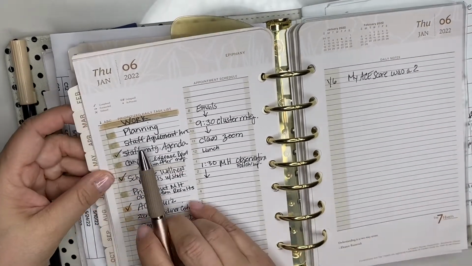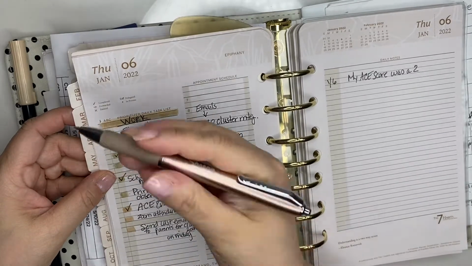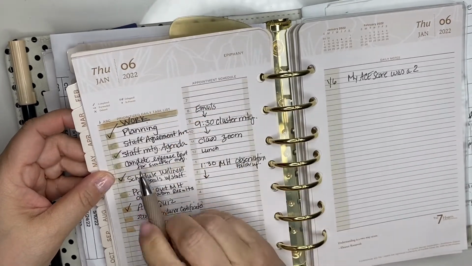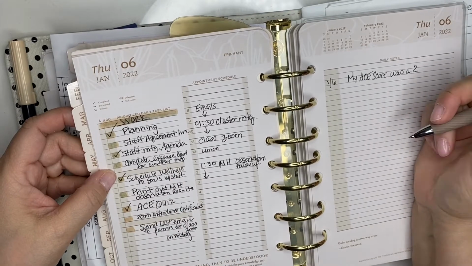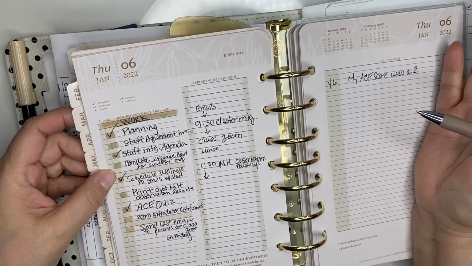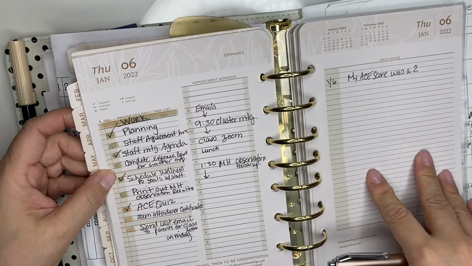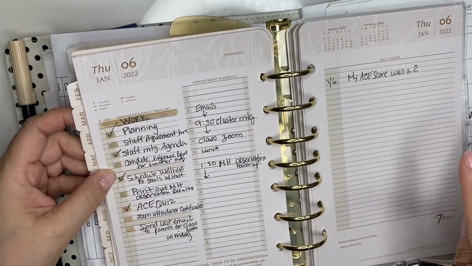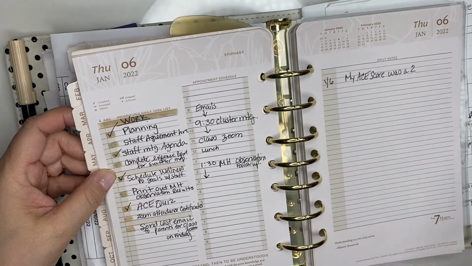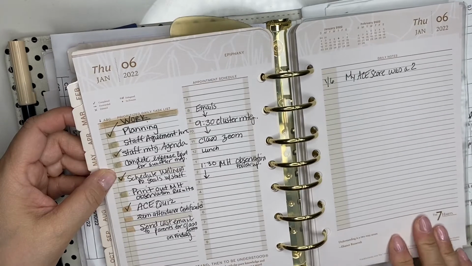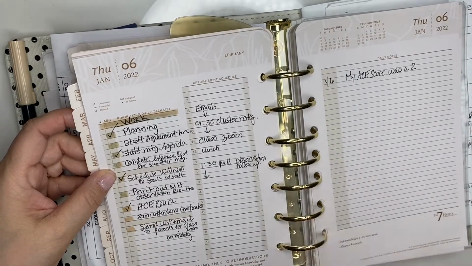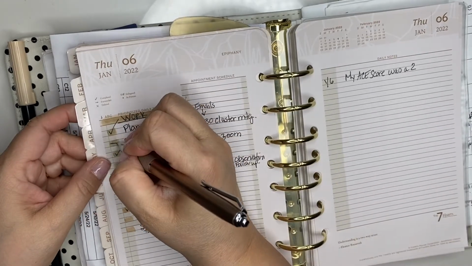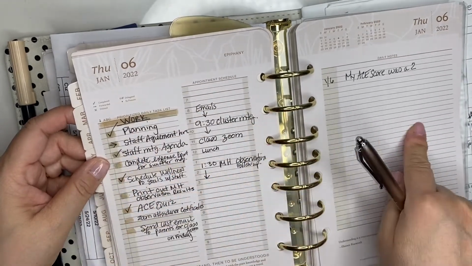So planning, this is what we're doing now. So I'm going to check that off. Staff agreement hours is when my teachers put in their hours. I have a cheat sheet of their agreement hours where I put that information in so we can make sure that by the end of the year they have all their hours in, and we compare it regularly to make sure that we're on point. So I didn't do that, so I'm going to put an arrow to do it for Friday.